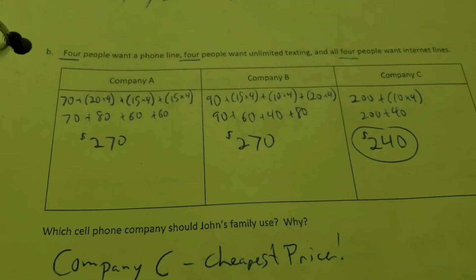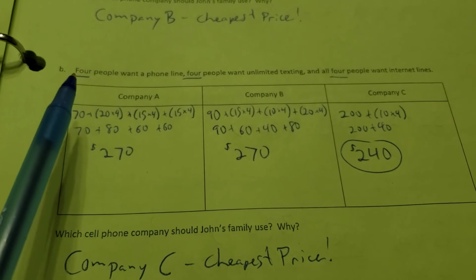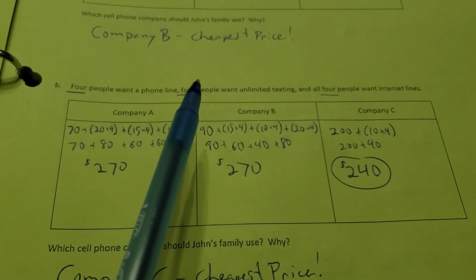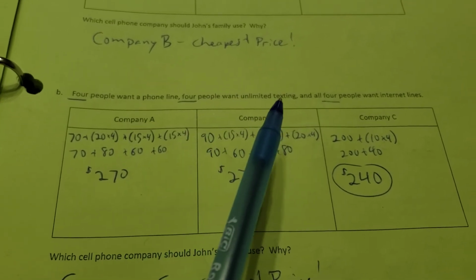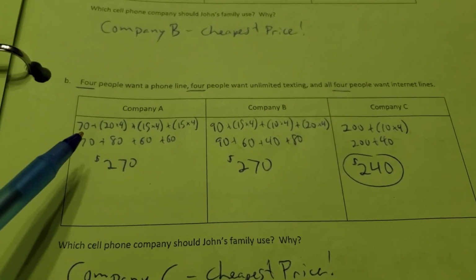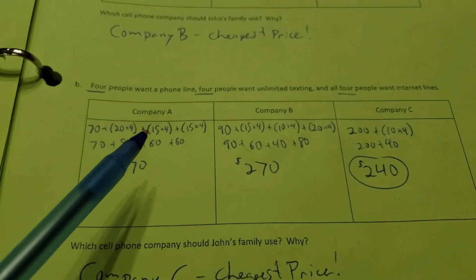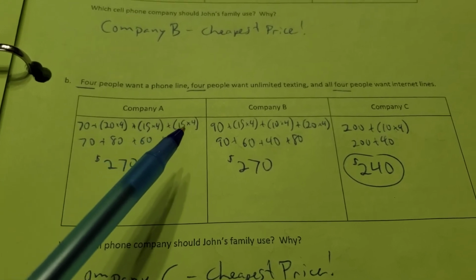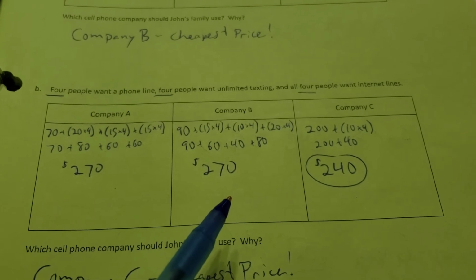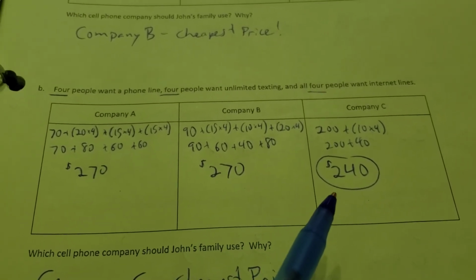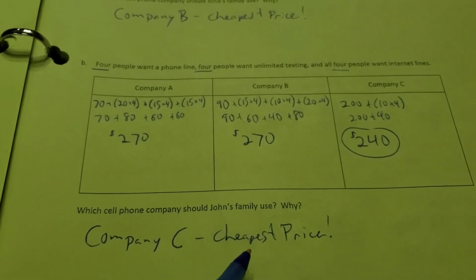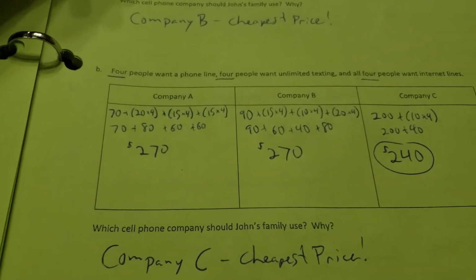And I try a different kind of format here. Maybe 4 people want the phones, 4 people want texting, 4 people want internet. So everybody wants everything on the phone. So 4 phones, everybody's got texting, everybody's got internet. What would that end up costing? Well, for example, company A, $70 plus 20 times 4, plus the 15 times 4, plus the 15 times 4. And then you add them up, you get $270. You follow along, do the same thing for company B, get a similar price. In this case, company C ends up being cheaper. So $240. If all 4 people had everything, company C is your cheapest price.